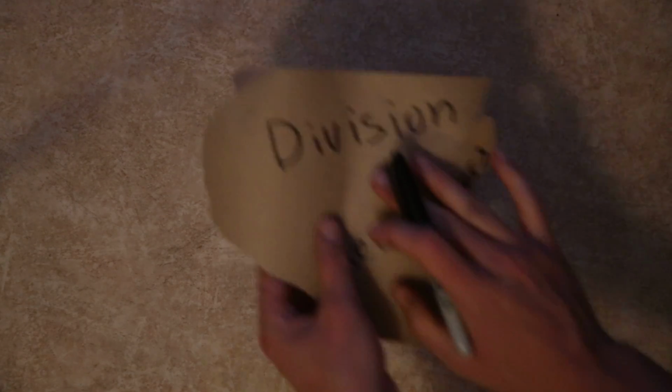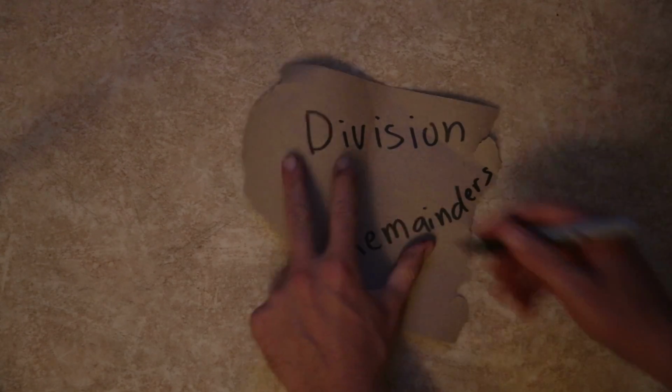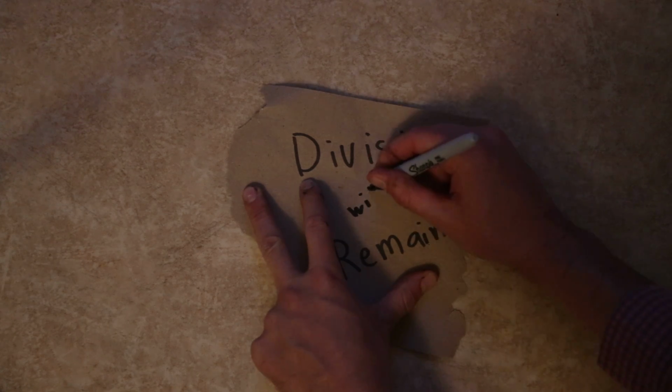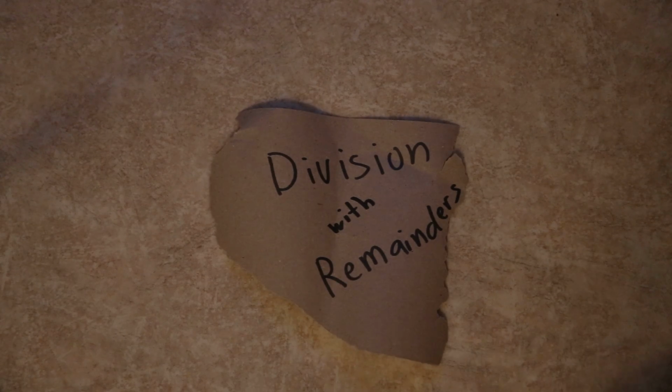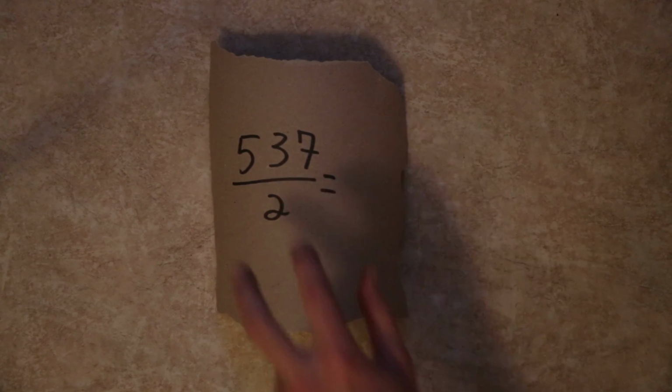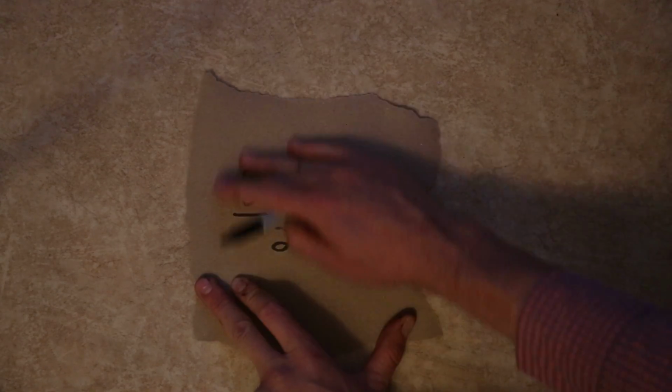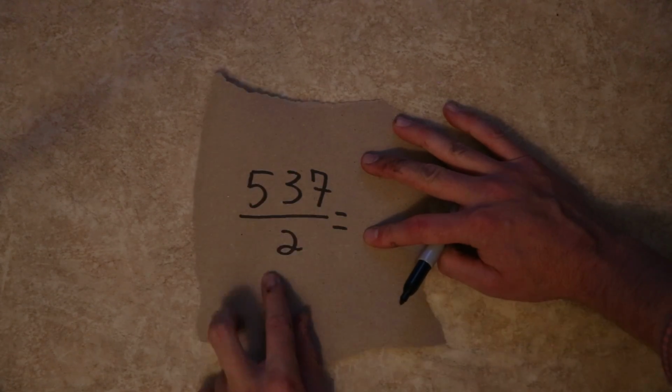Okay, it's time to do some division. Division, yes, it is time. With remainders. Let's begin. Problem 1. So problem 1 here. The question is, how many 2's can go into this number here?